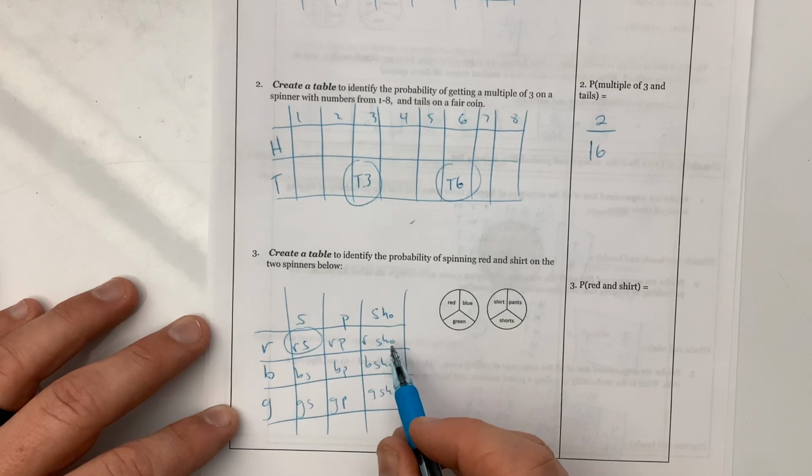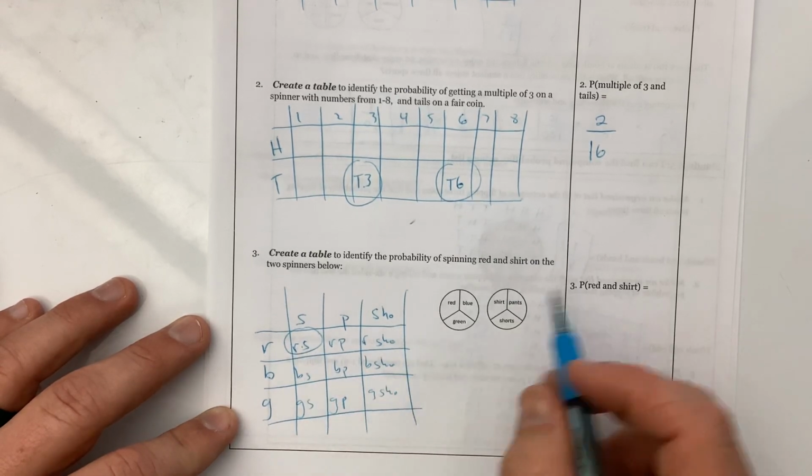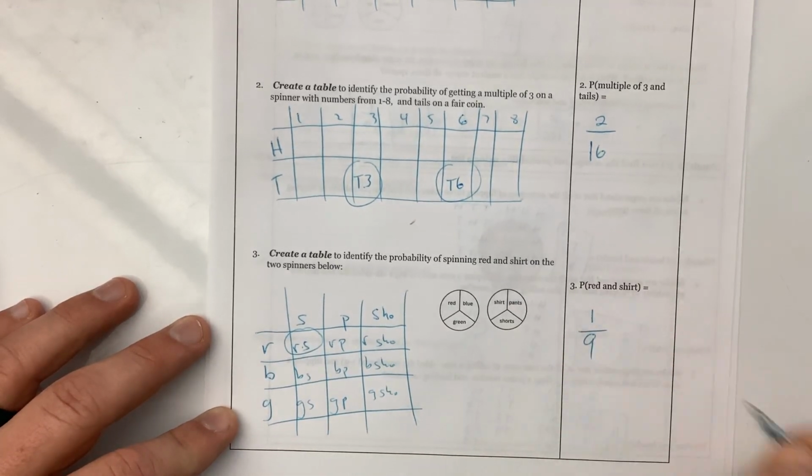So there's 9 possible outcomes. Only one of them is red and shirt. So we have 1/9.